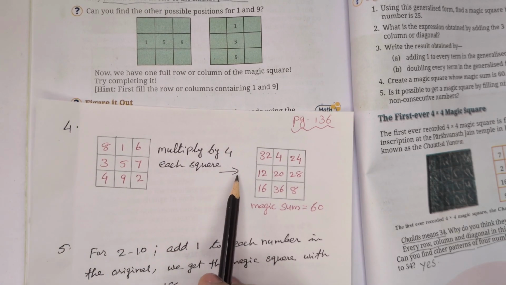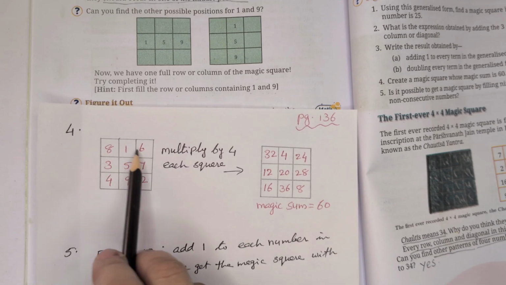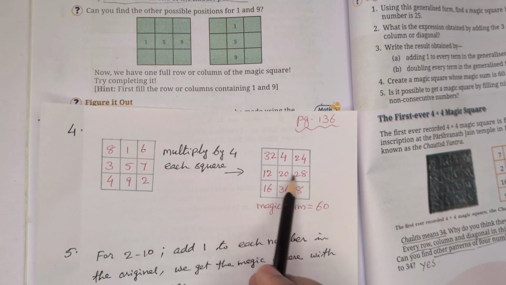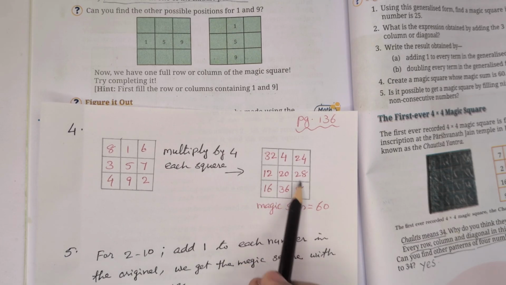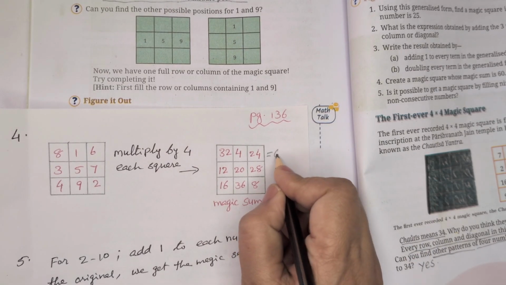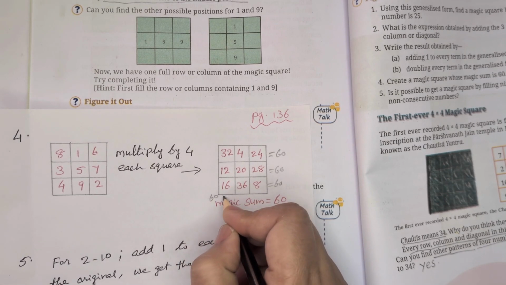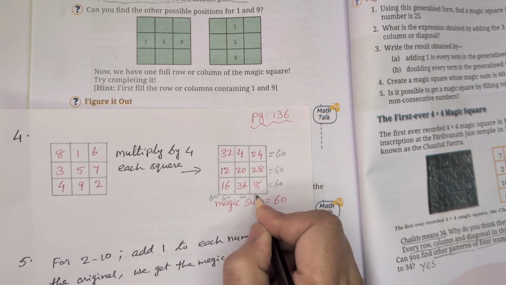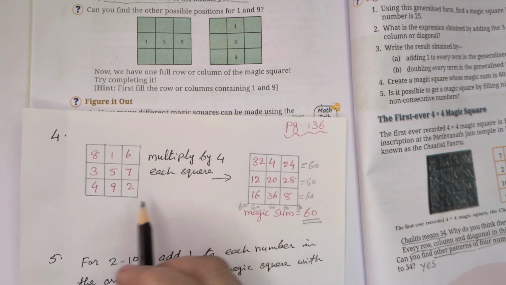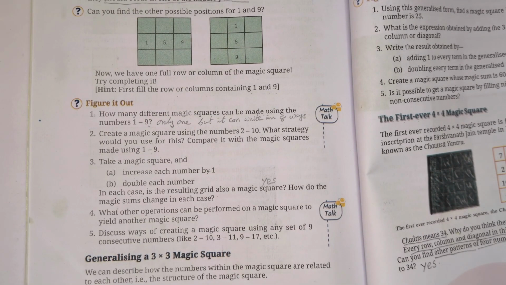Here by multiplying with any number, 4. Multiply the original one by 4, each and every digit. So here we will get 32, 4, 24, 12, 20, 28, 16, 36, 8, and when we are adding, everywhere we will get that the sum is 60, diagonally and also column wise, row wise, everywhere 60. So we can write the magic sum is 60. The same way you can try and find out different magic squares.